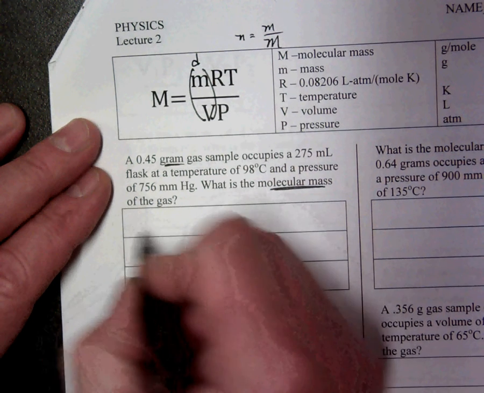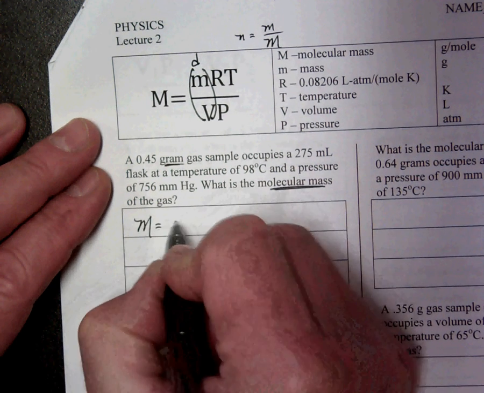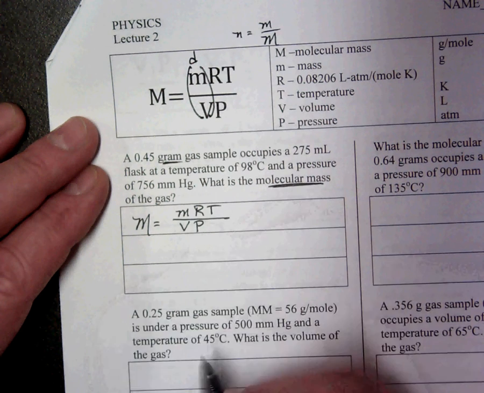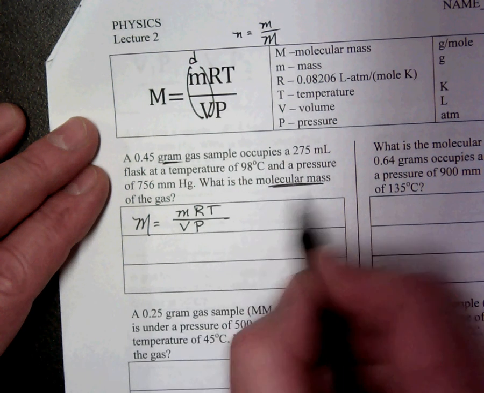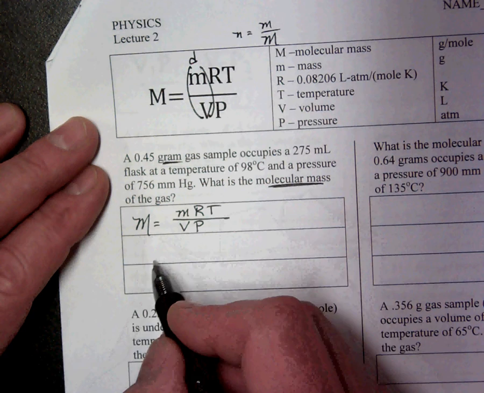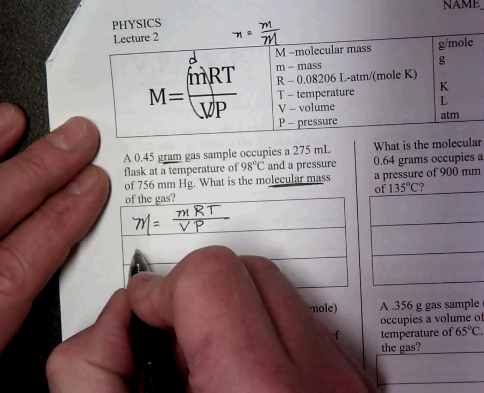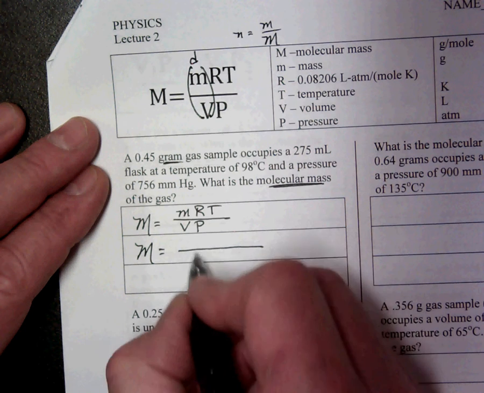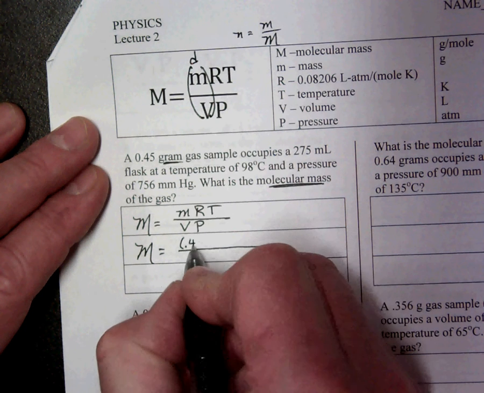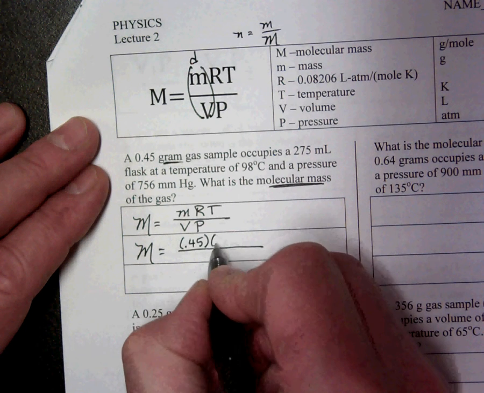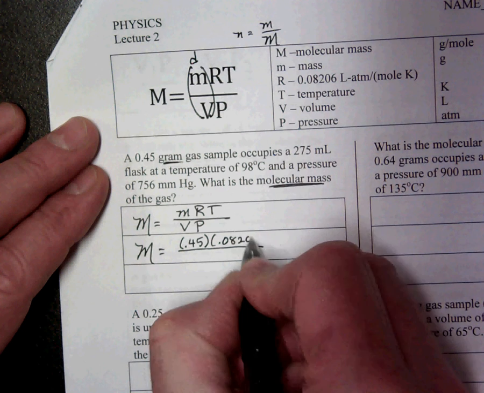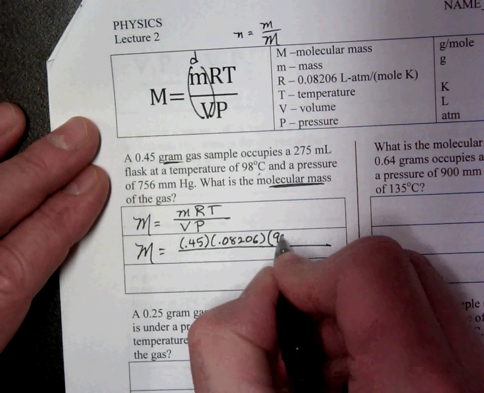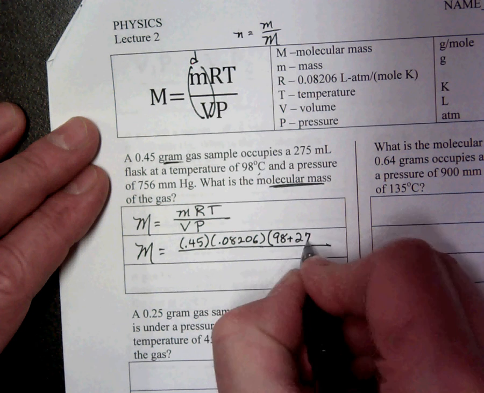So let's write down our equation: M equals mRT over Vp. We've got grams and molecular mass, so we use this one. The mass is 0.45. R still hasn't changed. Remember that temperature always has to be in Kelvin.